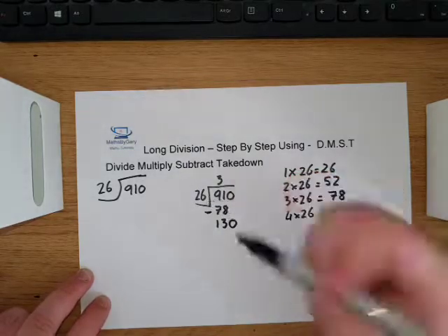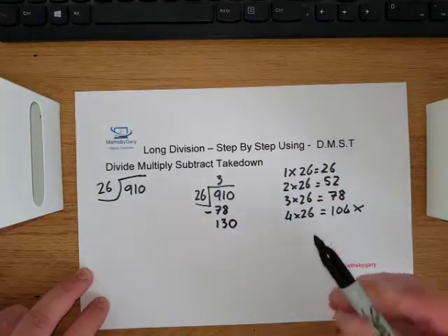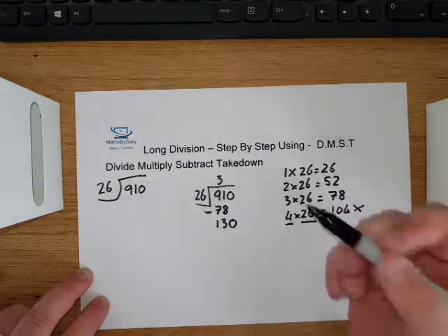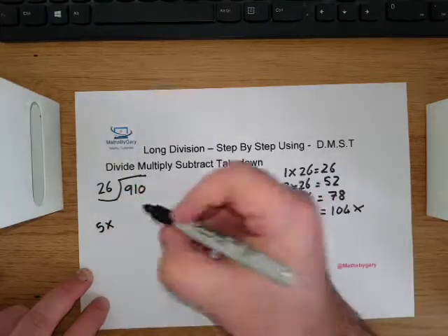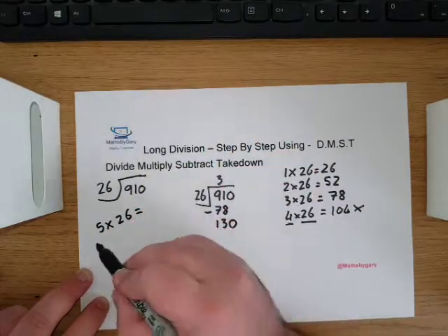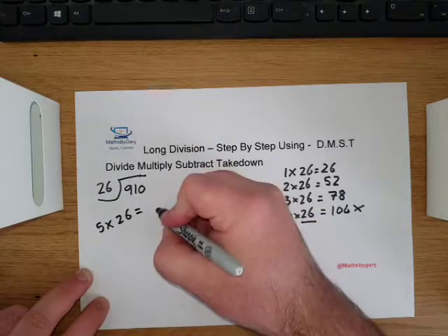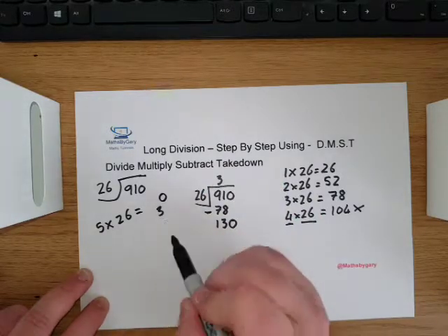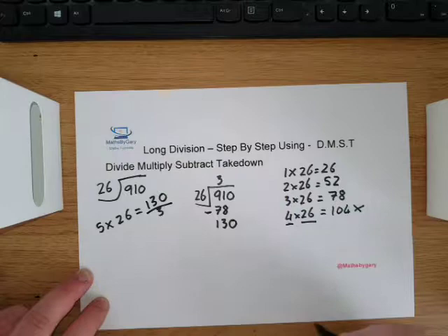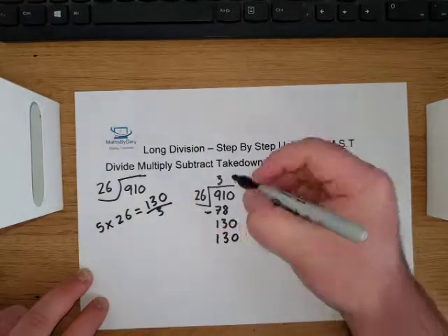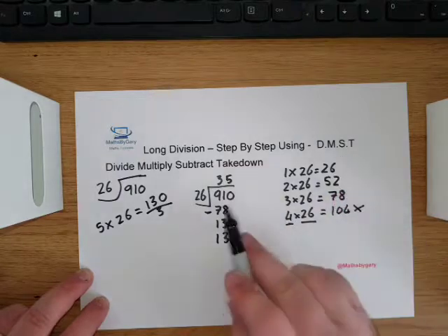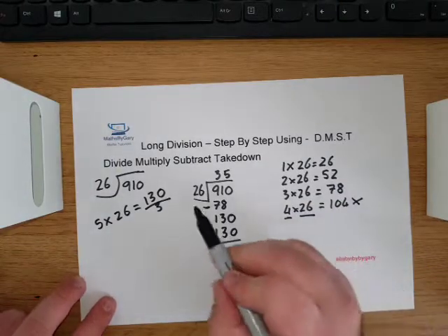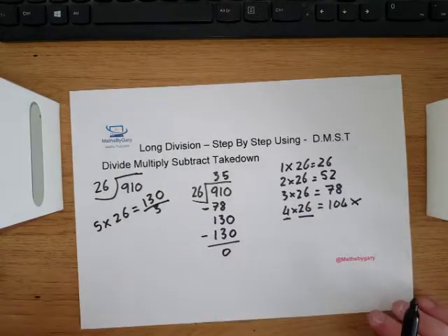So this time we want to know how many 26s are in 130. So we know from here, 4 times 26 is 104. So let's go to the next number, which would be 5 times 26, which gives us 5 times 6 is 30. Put the 3 here and have 0. And then 5 times 2 is 10, plus the 3 gives us 130. And there we have it, 130. Place the 5 up here. And just to check that there's no remainders, 130 minus 130 gives you 0. So there we go, we have 35 26s in 910.